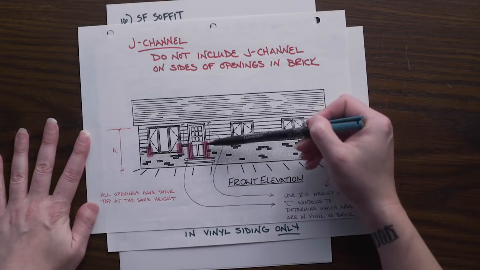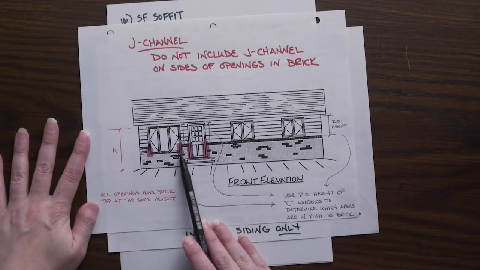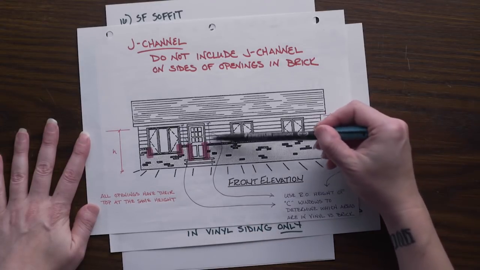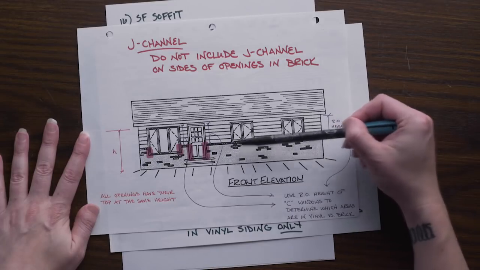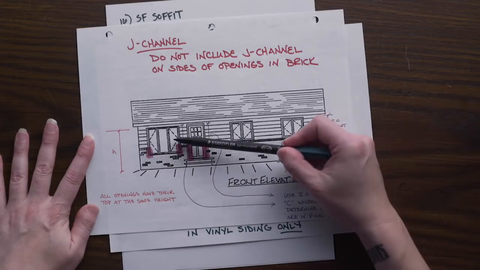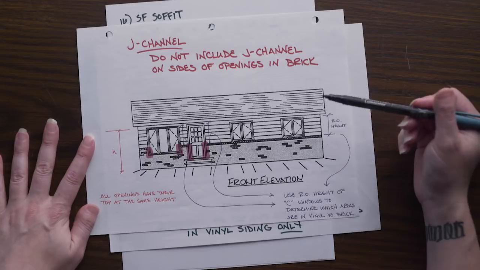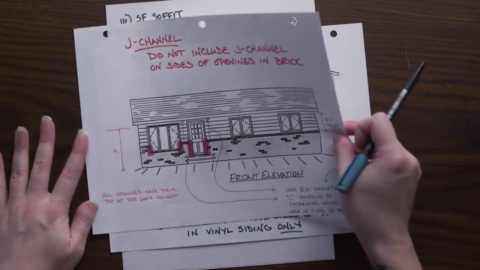We don't actually have to subtract out anything like we did for the brick, because with the brick we wanted to know what this dimension is down here, but for this J channel we want to know what's up top, which we already know is the 3'10", so we don't actually have to do any calculation. We just need to remember that for the B window and for the front door we use the 3'10" for our number instead of the full height that is provided for each one.